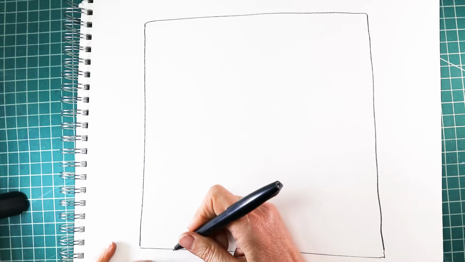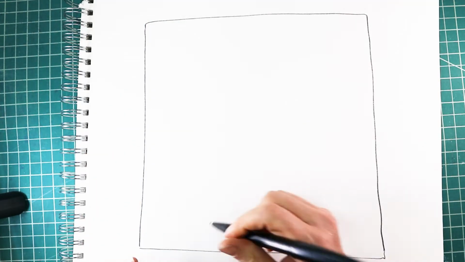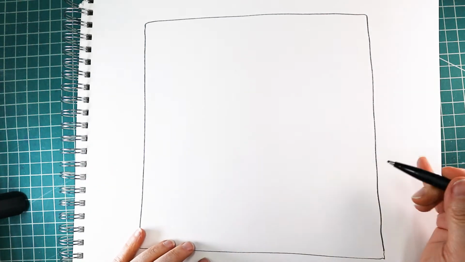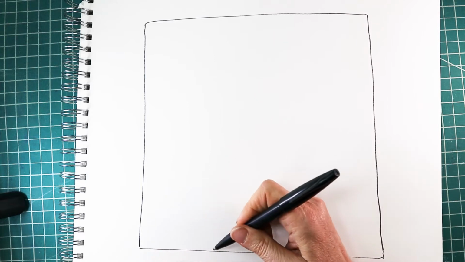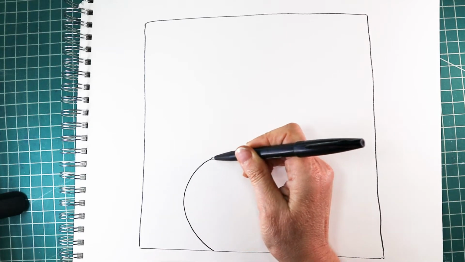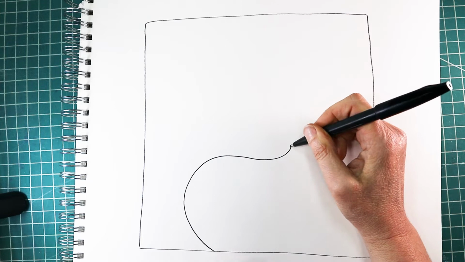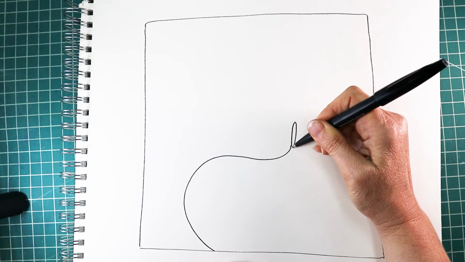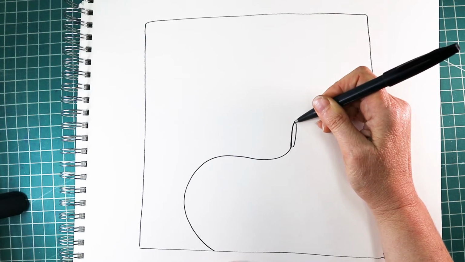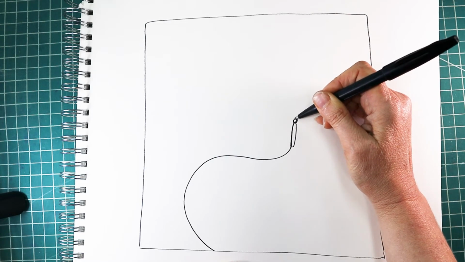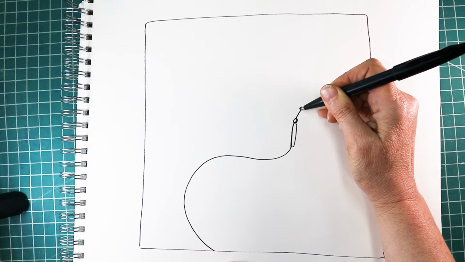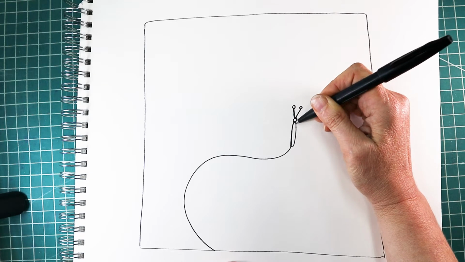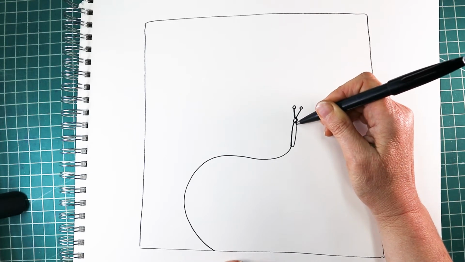So to start out with, I've drawn a box on my paper. I'm going to start at one of the edges of my box. It doesn't really matter where. So first thing I do is draw a wavy line, and at the end of that I'm going to draw a butterfly. So I'll just draw an oblong body. You can draw a separate head on top if you want, or you can just have the body and the head be one thing. So here's a version with a separate head.